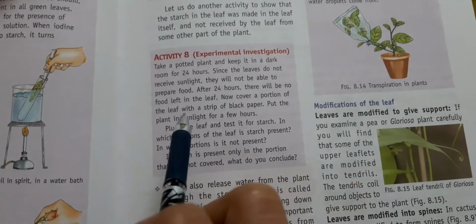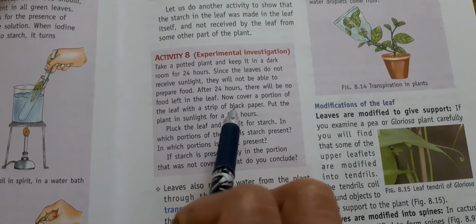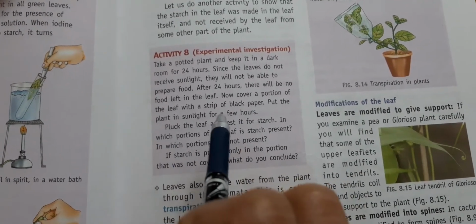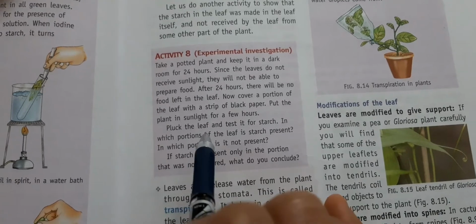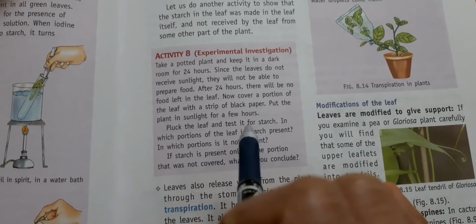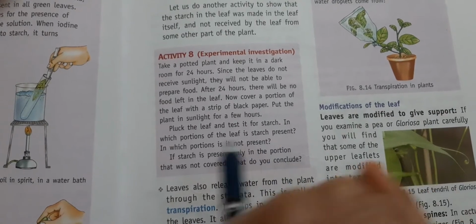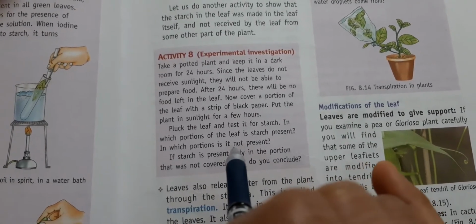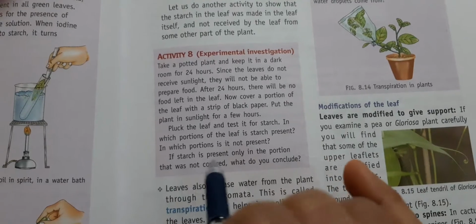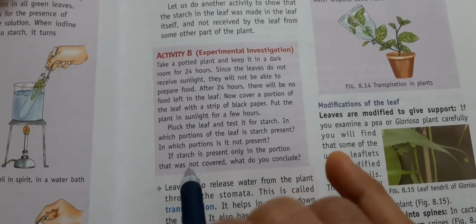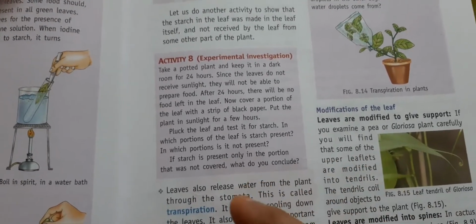Now cover the portion of the leaf with a strip of black paper. Put the plant in the sunlight for a few hours. Pluck the leaf and test it for the starch. In which portions of the leaf the starch is present? In which portion is it not present? If starch is present only in the portion that was not covered, what do you conclude?